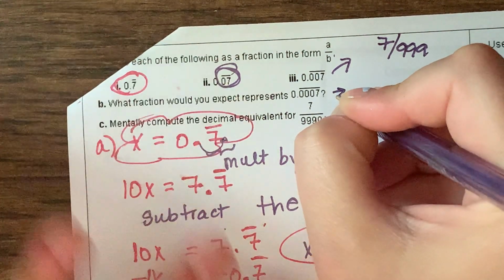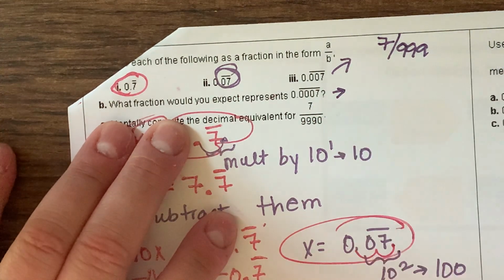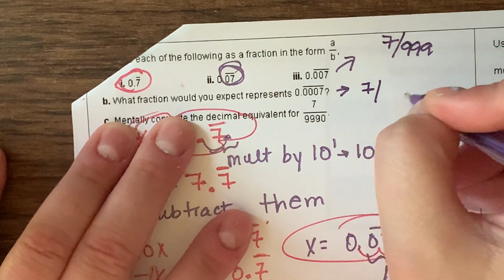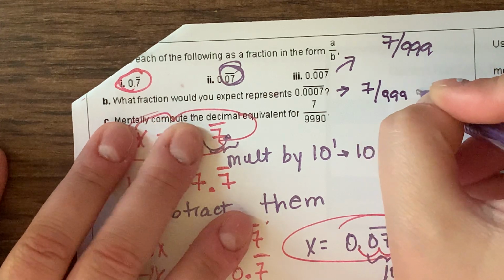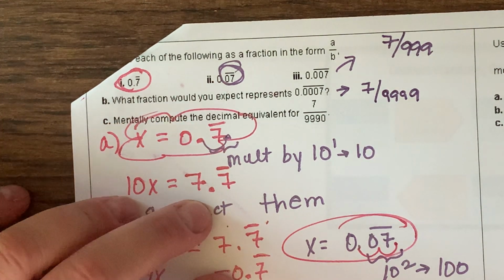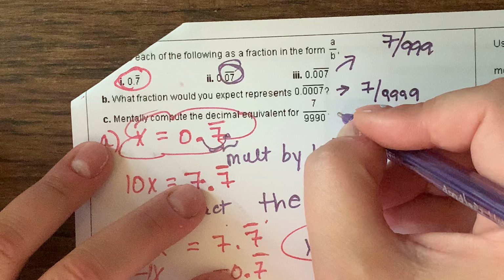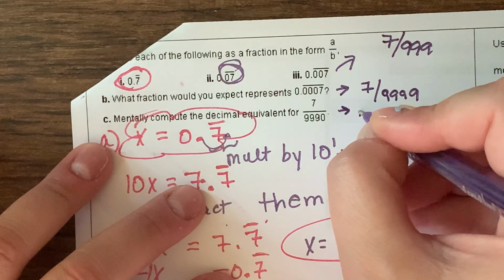And then part B, it's asking, what do you think this next one would be? Well, it's probably 7 over 4 nines. Yeah. Okay, and then part C, it says mentally compute a decimal. You can just put that in the calculator.